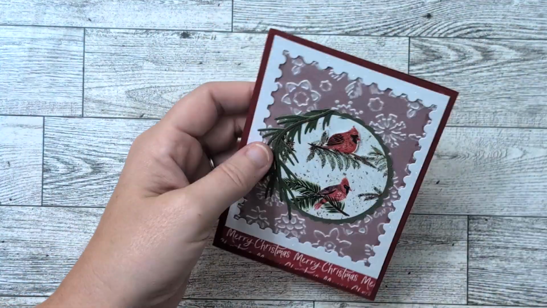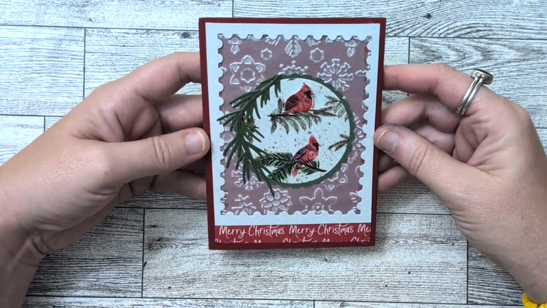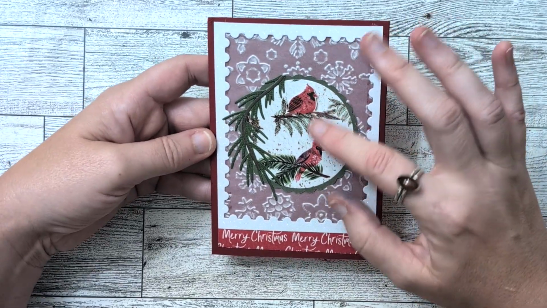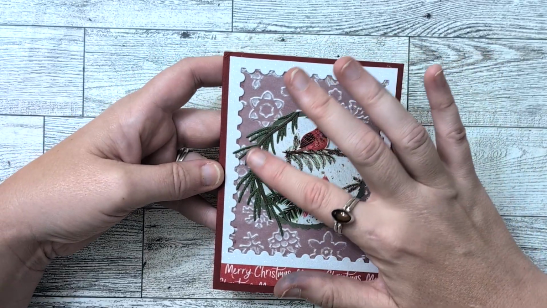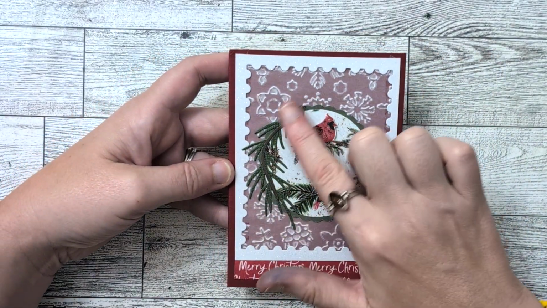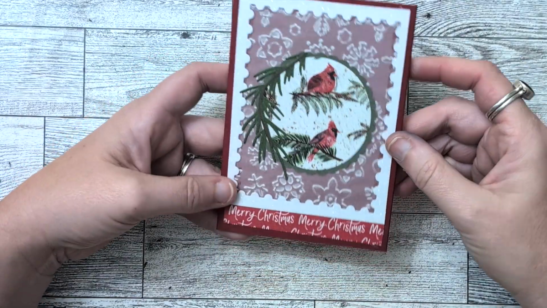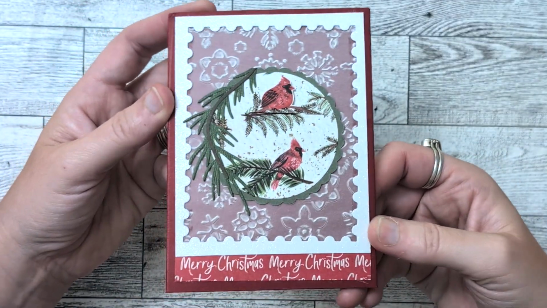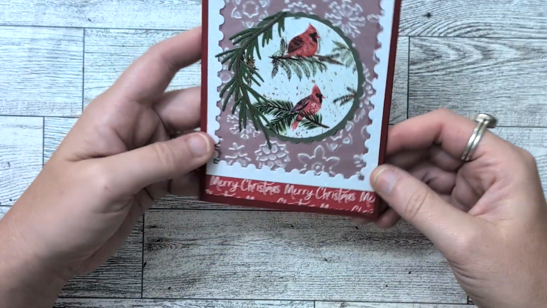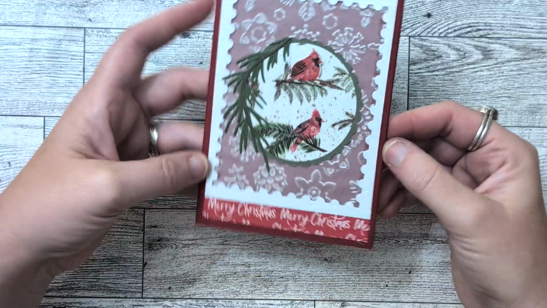All right. We have Doreen's card. Take her note out. And she went with cardinals, which are beautiful. Look at this. So I think she fussy cut the cardinals out of like designer paper. And this looks like a die cut branch that goes around. And then she has embossed the vellum with snowflake paper and framed it with glitter. If I turn this a little bit, does it catch the light? Isn't that cool? And I love the Merry Christmas at the bottom border paper. Very pretty and elegant.